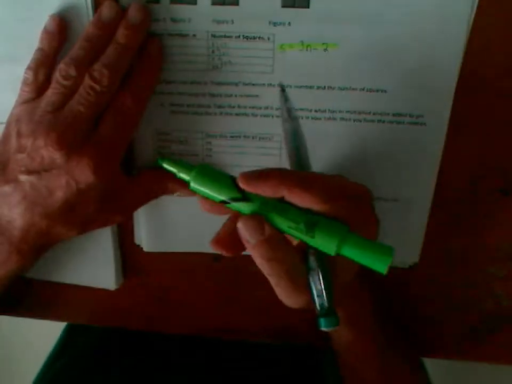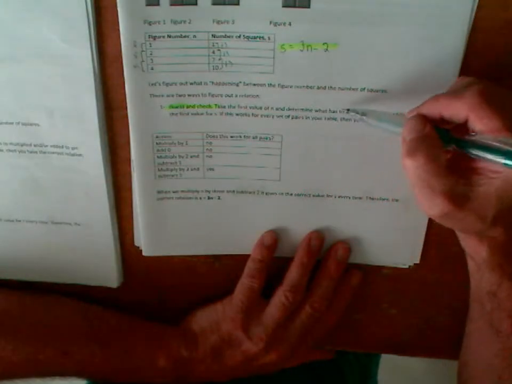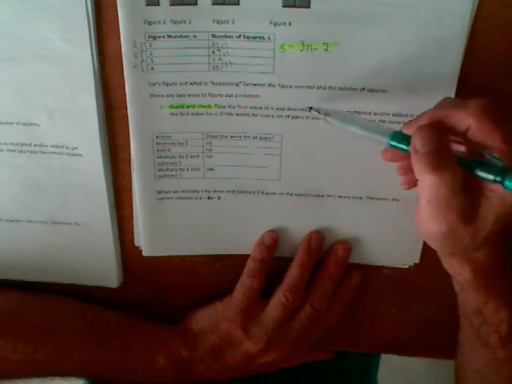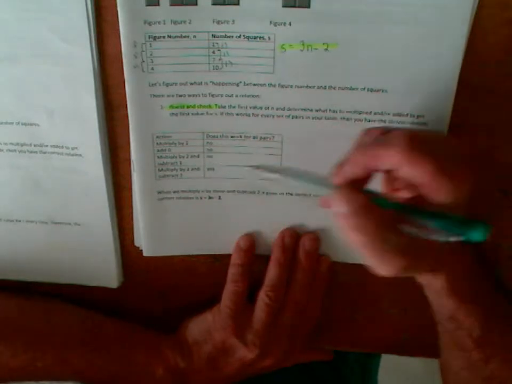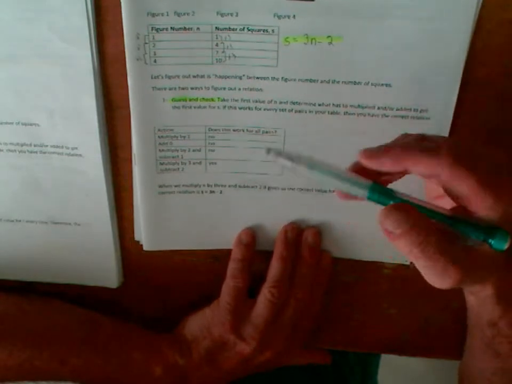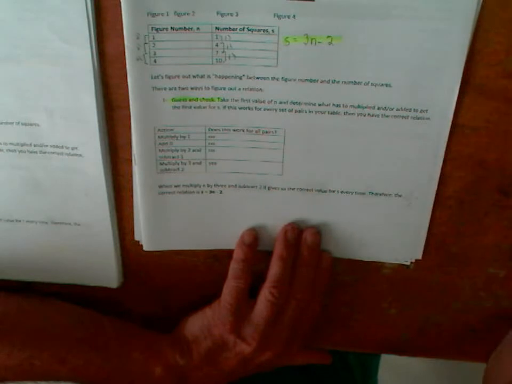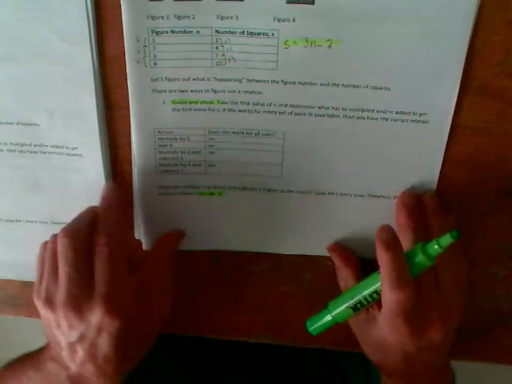There are two ways to figure out a relation. Guess and check is maybe what you relied on in grade 8. Well, you've got to stop relying on that now. You take the first value of n and determine what has to be multiplied and or added or subtracted to get the first value for s. If this works for every set of pairs, then you have the correct relation. So this is an example of guess and check. I don't want to go through this every time, so let's try not to do that. And again, here it just explains the relationship that I wrote there.